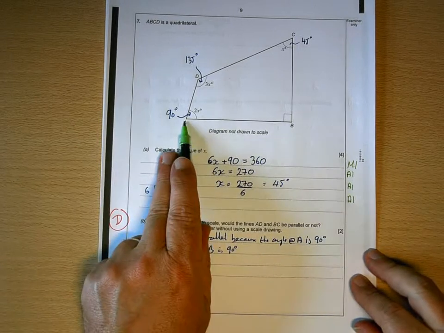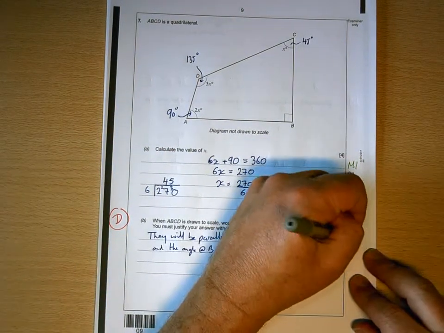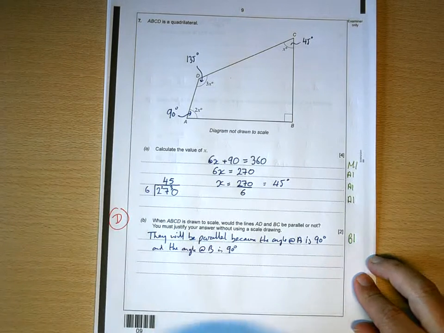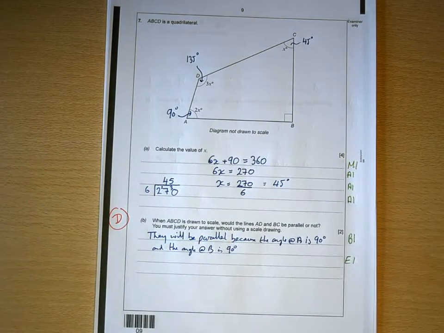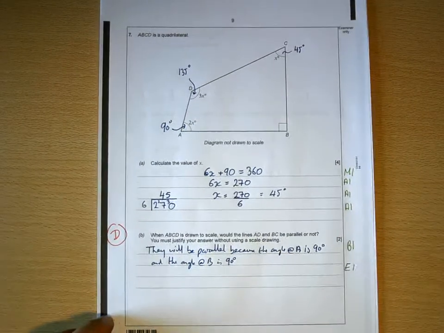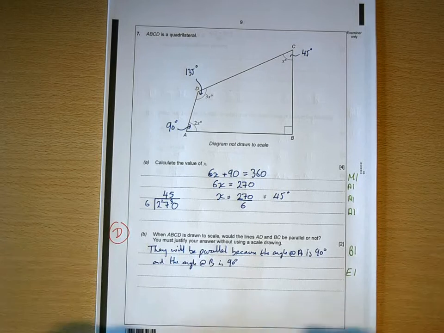There's 1 mark here for correctly working that out to be 90 degrees, and then 1 mark for correctly arguing, an explanation mark as to why they are going to produce a parallel line.